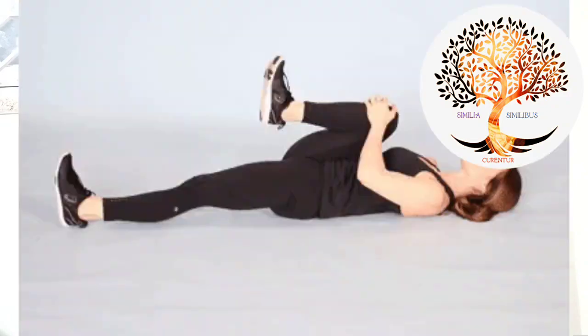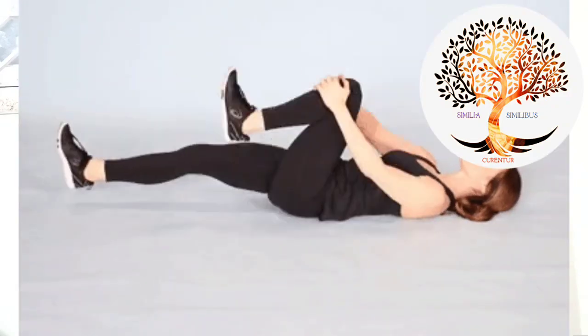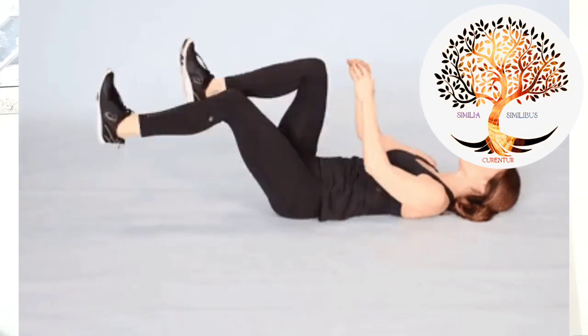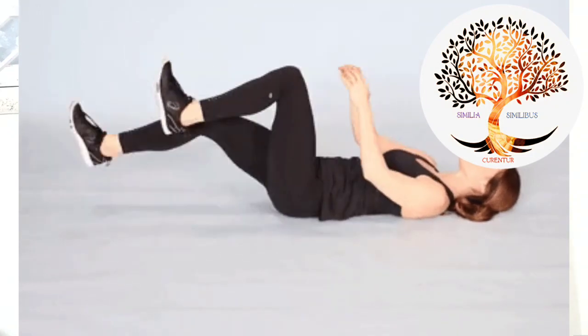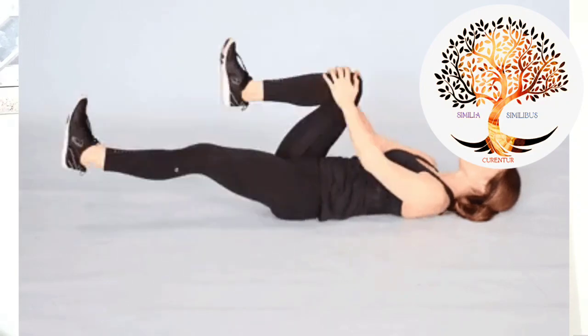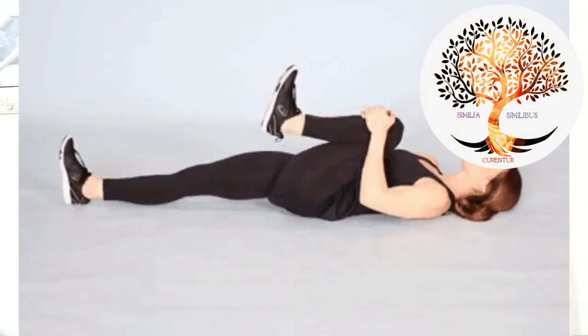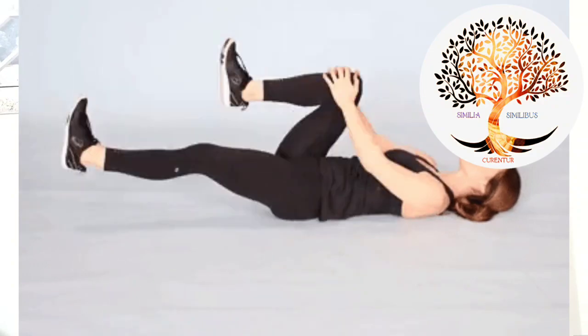Number 4, knee to chest stretch. Lie on your back with your knees bent and feet flat on the floor, slowly bringing one knee towards your chest, using your hands to gently pull it closer. Hold it for 15 to 30 seconds and then switch the legs. Repeat a few times for each side.